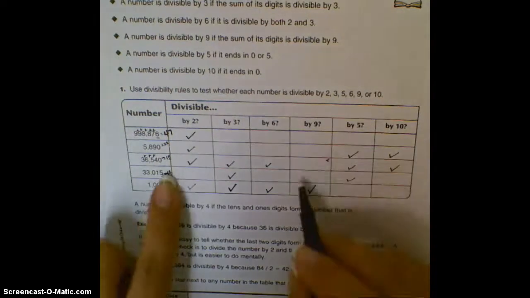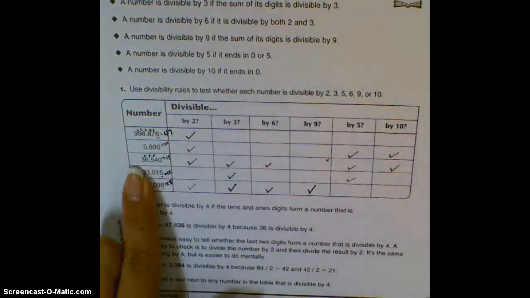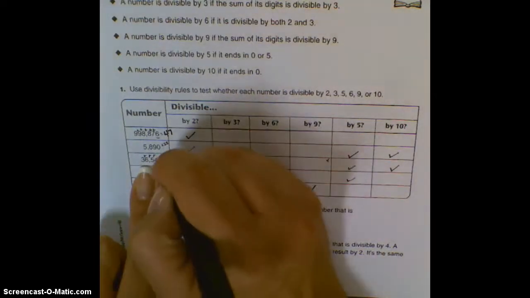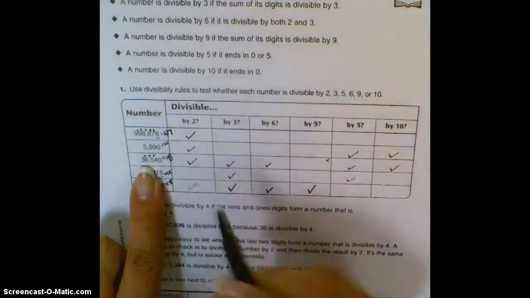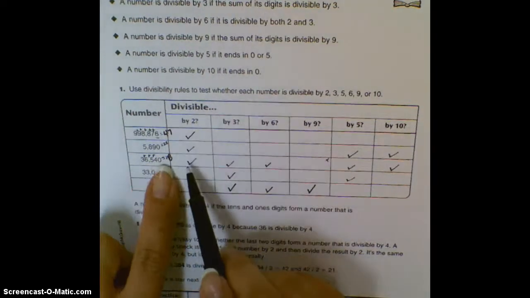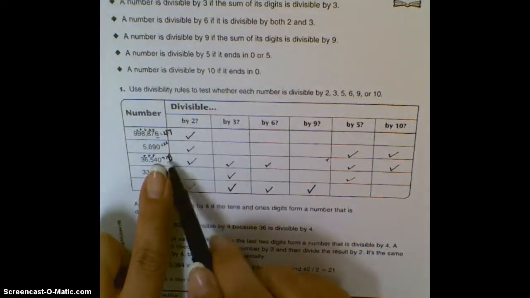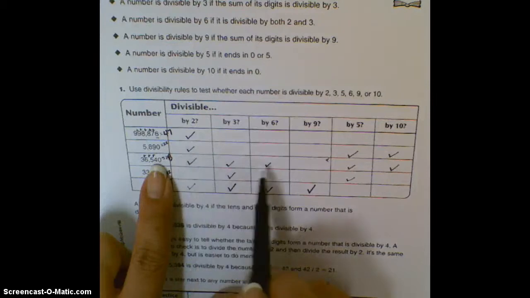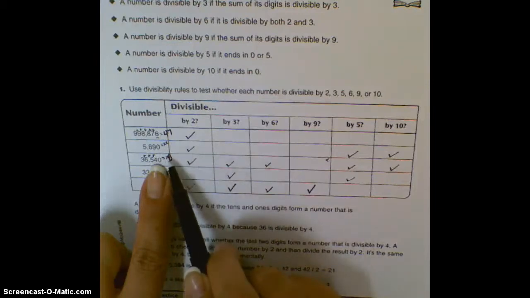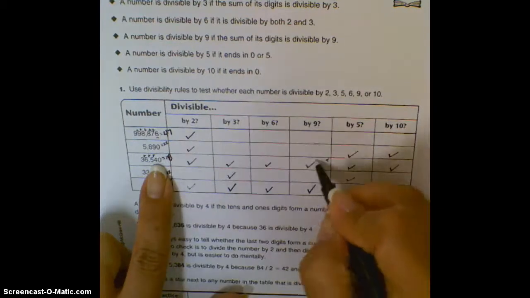I'm going to double check this one by adding up my digits again and see if I was accurate. 3 plus 6 plus 5 plus 4 equals 18. There, I made a mistake. Now it makes more sense. Let's double check. It's still even. 18 is still divisible by 3. 6 is still divisible by 18, so that's good. That's why the 9 on that one.